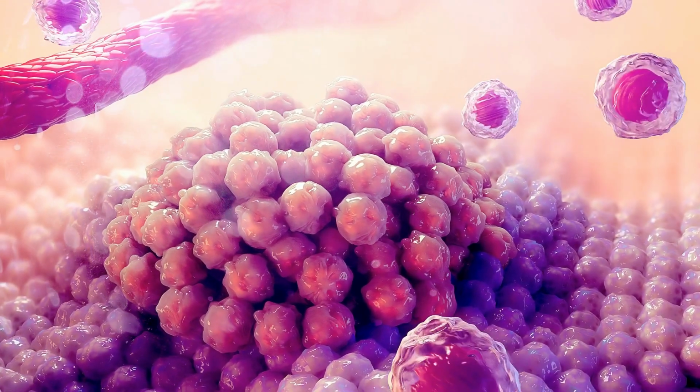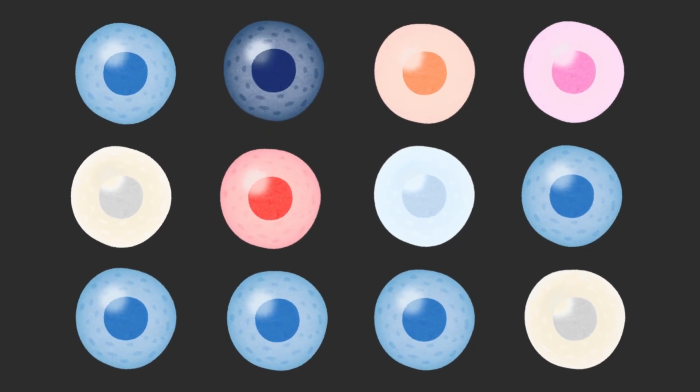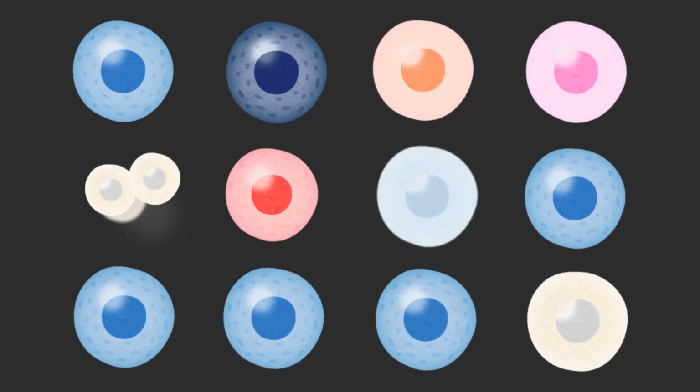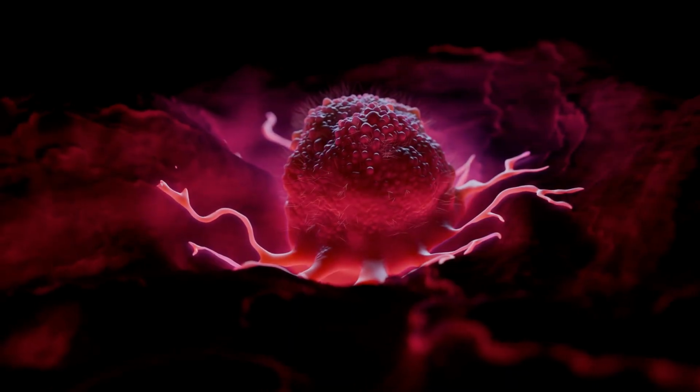For decades, scientists imagined a tumor as a ball of identical cancer cells. Then researchers looked closer. They sequenced different regions of the same tumor and found something astonishing. Different parts of the same tumor contain different mutations. Some cells divide rapidly, others barely grew. Some resist chemotherapy, others die quickly. A tumor wasn't one enemy, it was an evolving ecosystem.